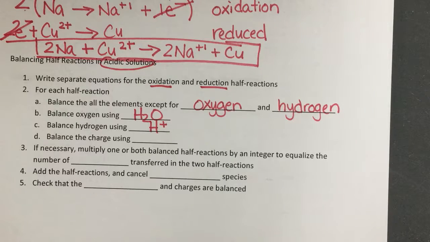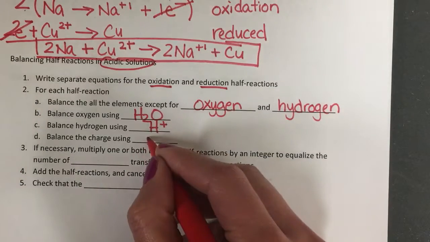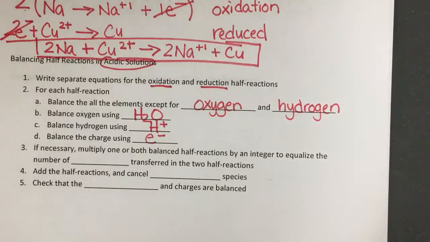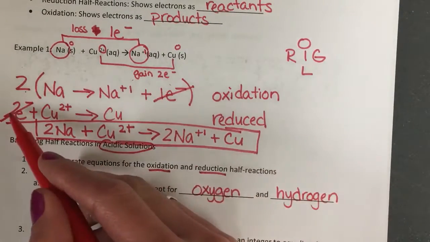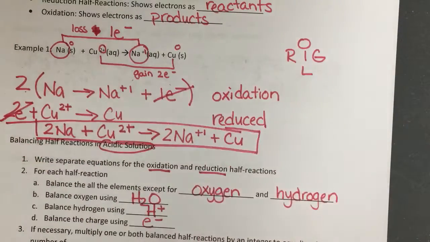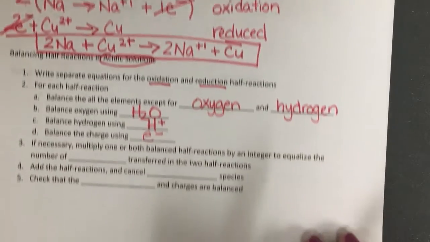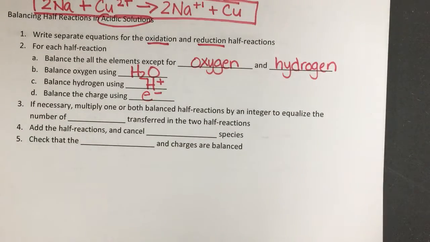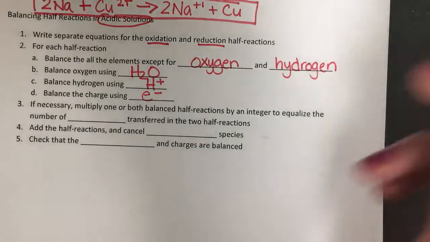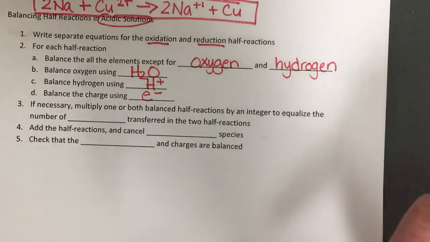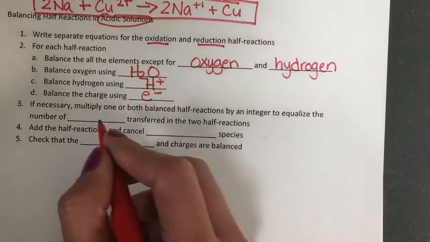The last thing I'm going to do is I'm going to make sure that my electrons are balanced. Okay? So I did that before. I had 1 electron, 2 electrons. I made sure that those canceled out and they were the same. Now, what's going to happen is when I do this, I need to make sure that my electrons are going to be balanced.